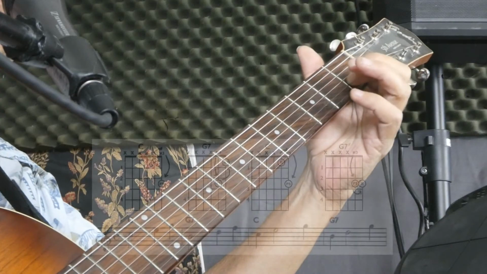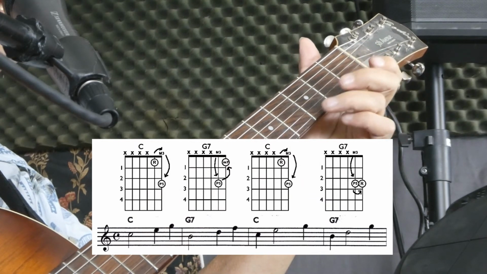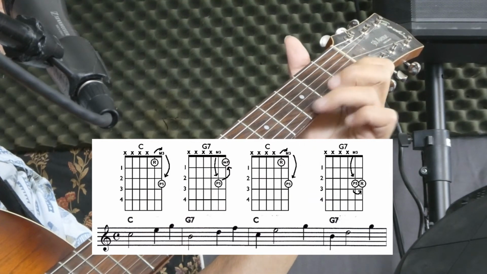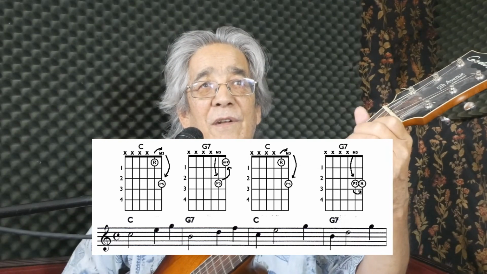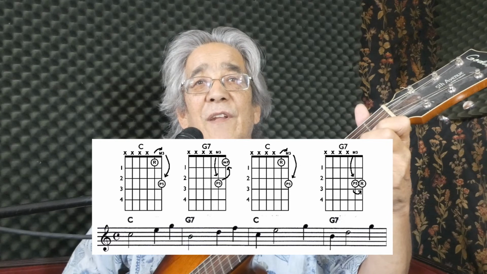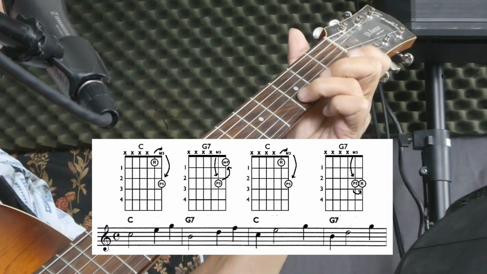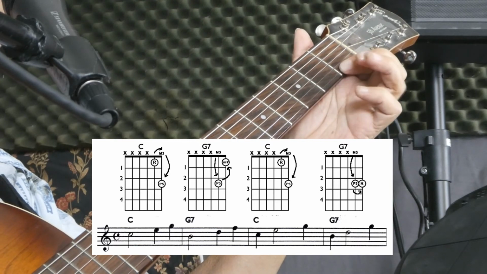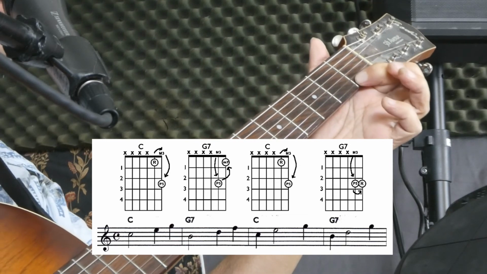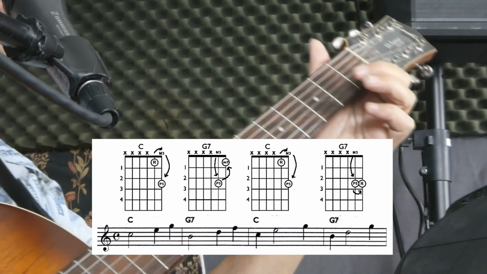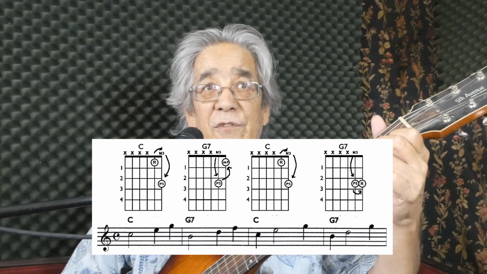If I look at an exercise like the first one, I've got root, open, E, G, C, E, G. That's my C triad. And then the B is open, D, F. This is the 3rd, the 5th, and the 7th of G. Then I go back to the root, 1, 3, 5 of C, just like the first one.